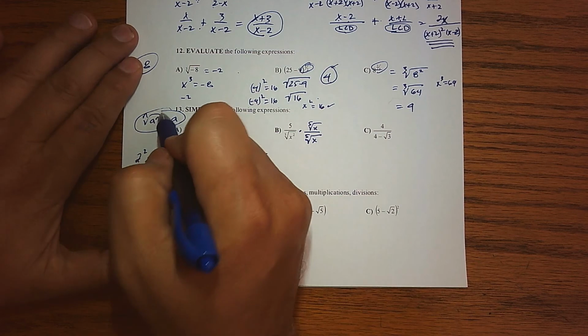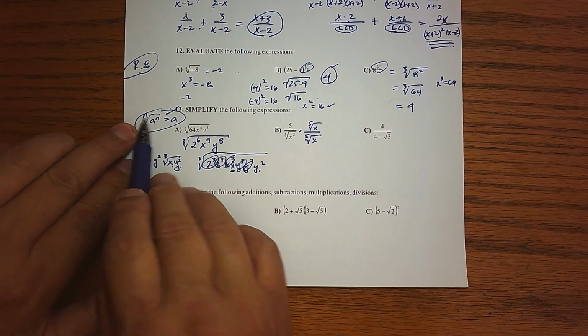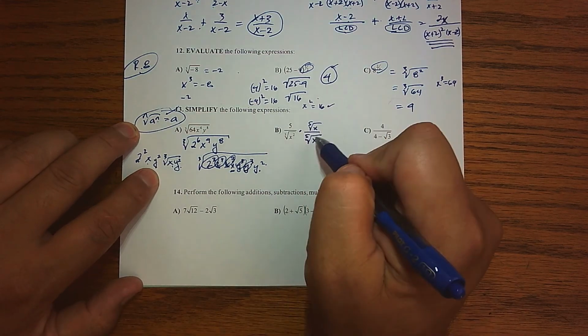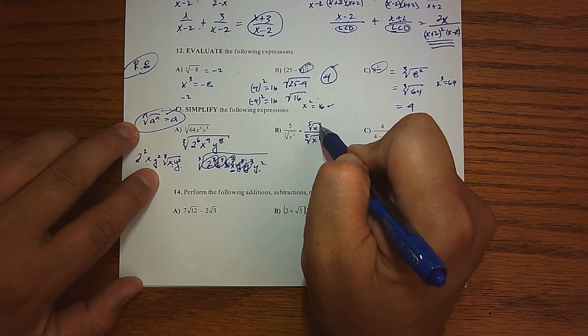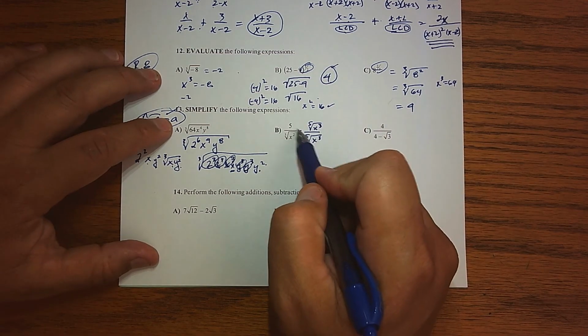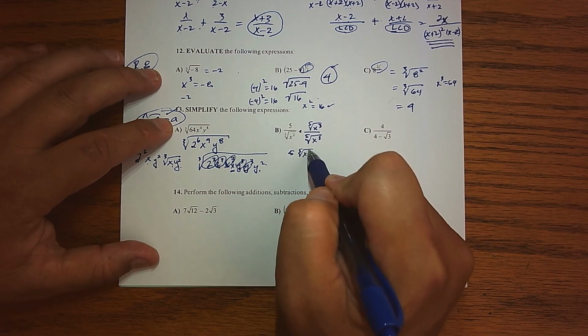Now again, what I'm trying to do is get my power to match the index. Right now my index is 5 and my power is 2. So what I actually need to do is multiply by the fifth root of x to the third. If I do the multiplication, it's top to top, bottom to bottom. So we get 5, the fifth root of x cubed.